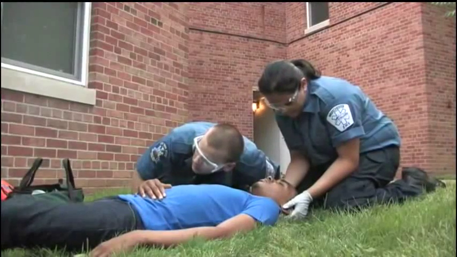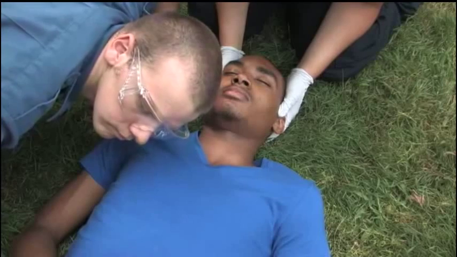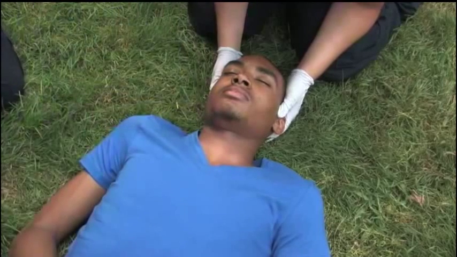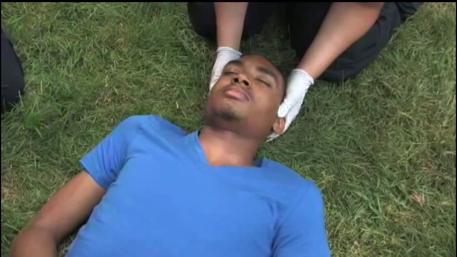If the patient has been involved in any type of fall or blunt force trauma, or presents to you on the ground without explanation, begin manual immobilization of the spine now until you are able to confirm that a spinal injury is unlikely.